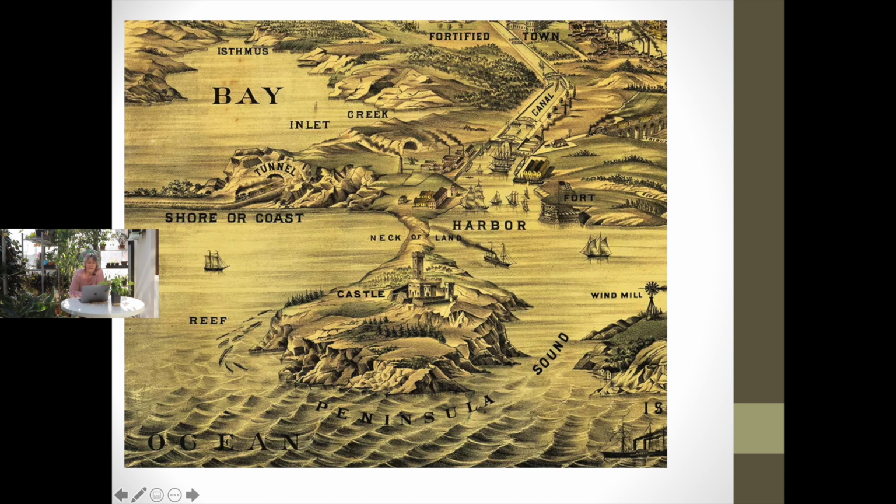So we have the isthmus and the bay with some smaller body of water extending into the land called an inlet. We have a fortified town with the canal leading from it to the harbor. So that's of course a man-made feature of the landscape, while a natural thing equivalent would be either a river or a creek, like here. A creek is a smaller river.